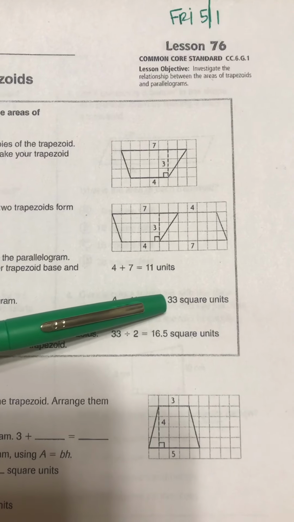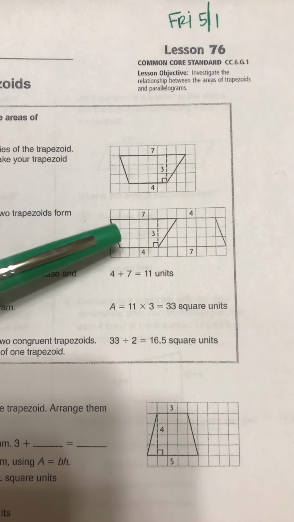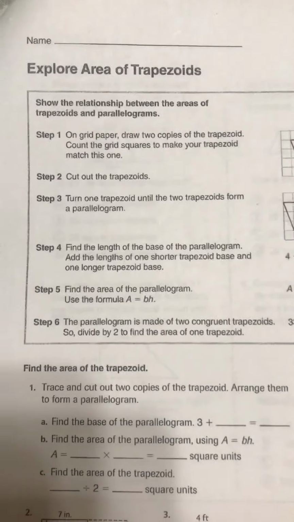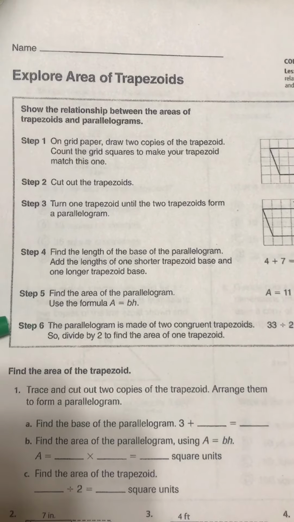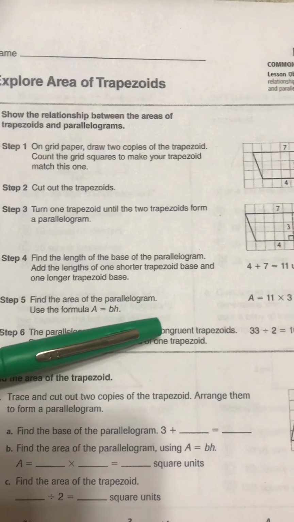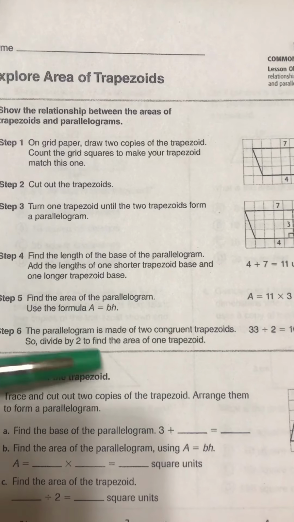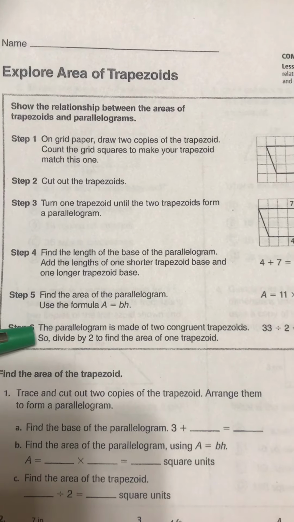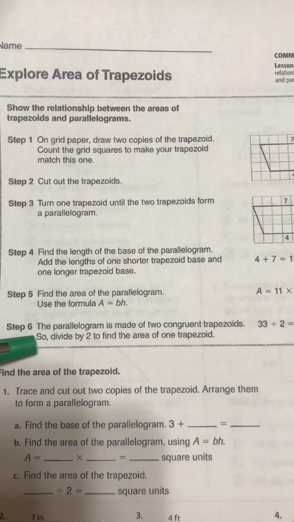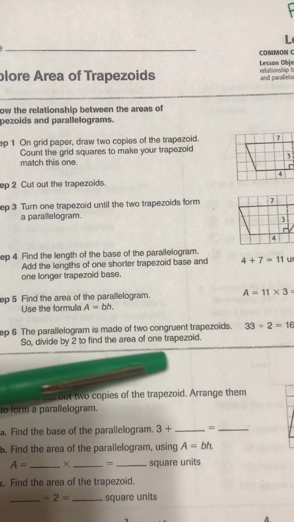But we are not finding the area of a parallelogram. We're finding an area of one of these trapezoids. So let's look at our last step. The last step here, step 6. So the parallelogram is made of 2 congruent trapezoids. So 2 trapezoids that are the same. So next and last step for the area of a trapezoid is to divide by 2 because we only want to find the area for one trapezoid.